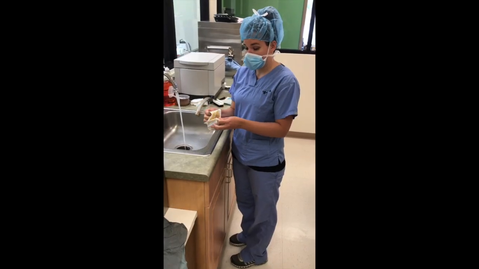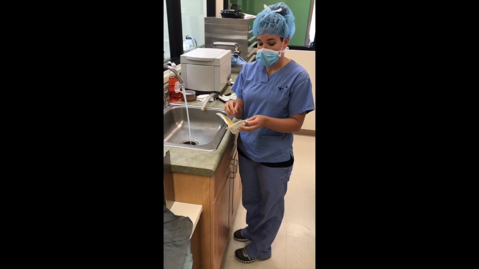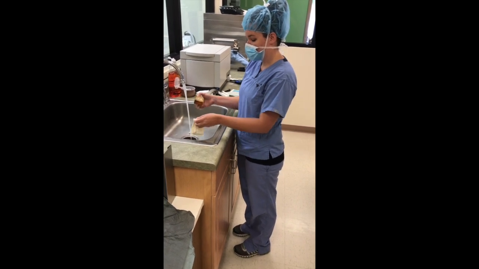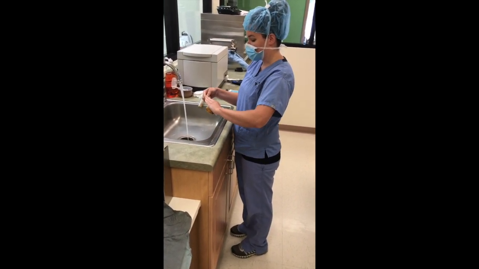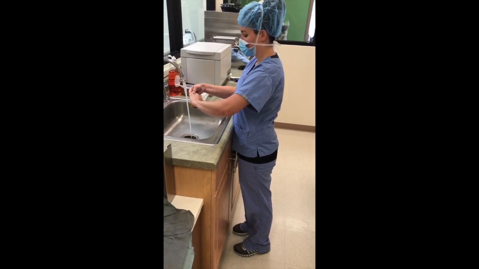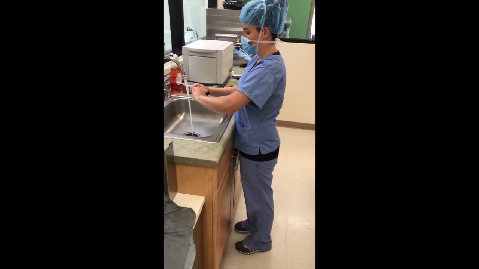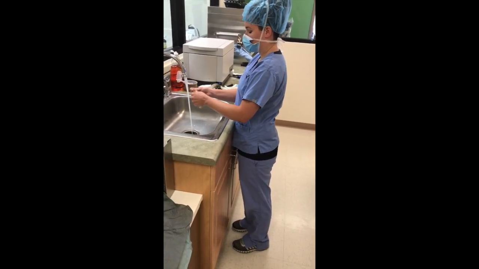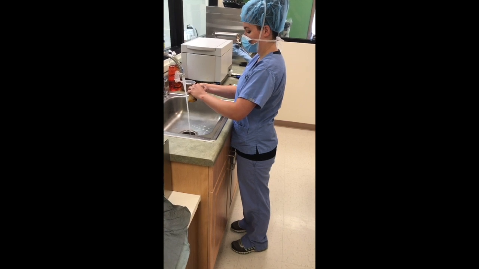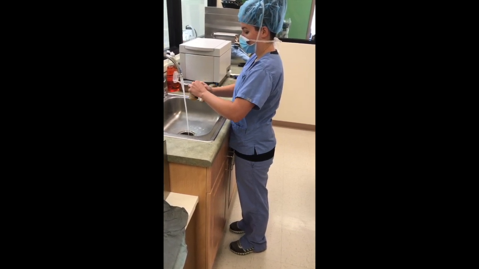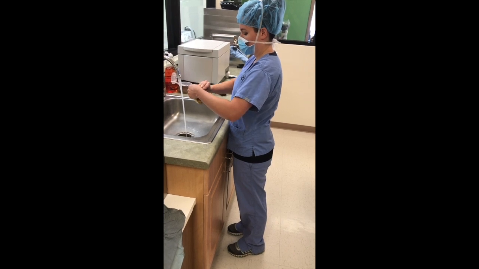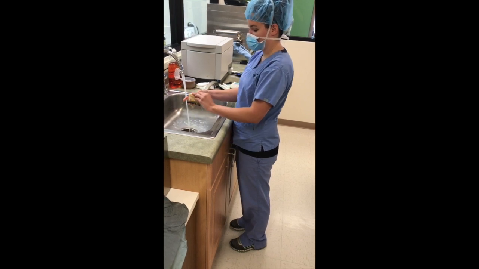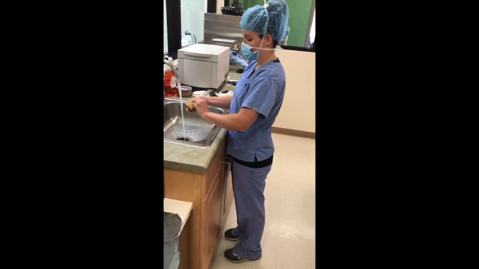We are going to go ahead and get scrubbed in for surgery. As you can see, I've already got my hat and mask on before I scrub, so that I can stay sterile once I do this. I'm going to take my finger pick first and clean under my nails. Go ahead and do both hands. Alright. Take my scrub brush, scrub under the nails on both hands.